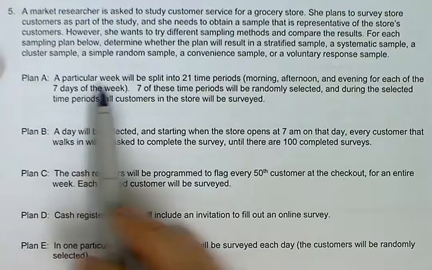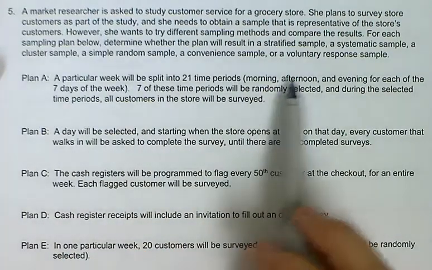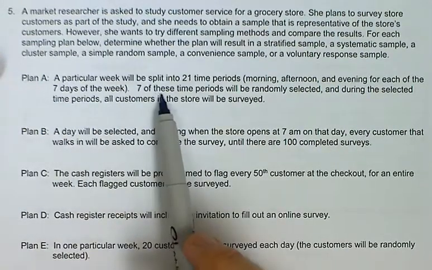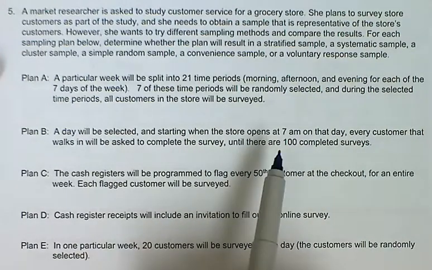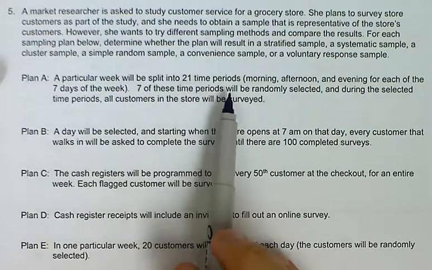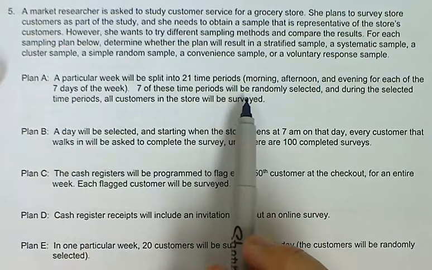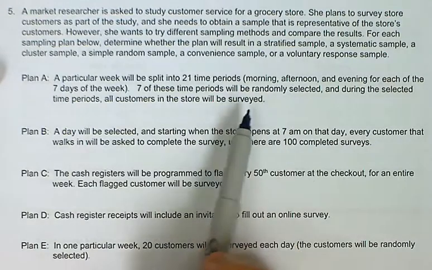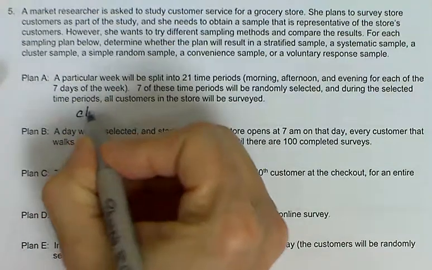For the first one, we're going to take a particular week and split it into 21 time periods, so morning, afternoon, and evening for each of the 7 days of the week. 7 of the time periods will be randomly selected, and during those times, all the customers in the store will be surveyed. Since we're splitting the week up into time periods, that means that we're splitting the customers up into groups. We're randomly selecting some of those groups, and we're taking all of the customers in those groups. That makes this a cluster sample.